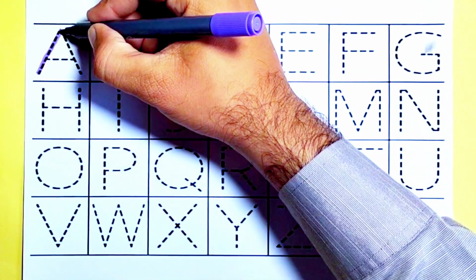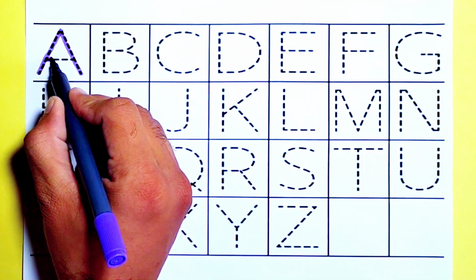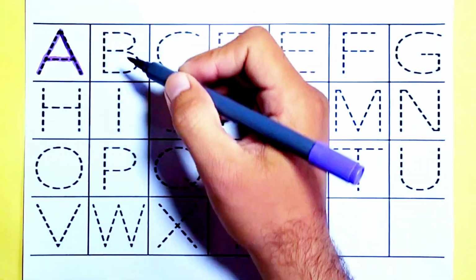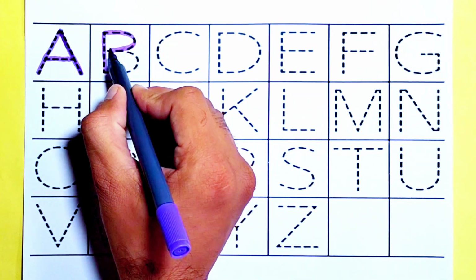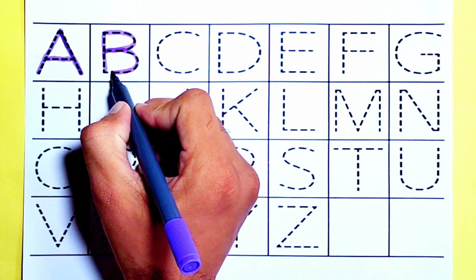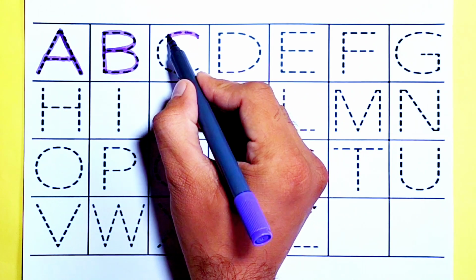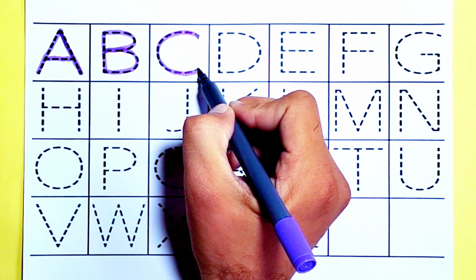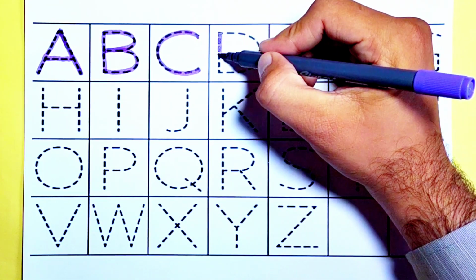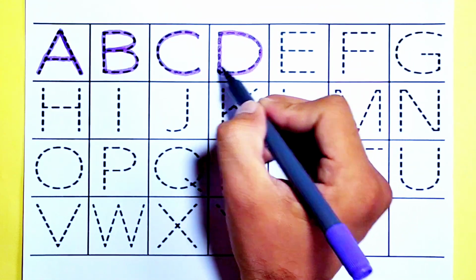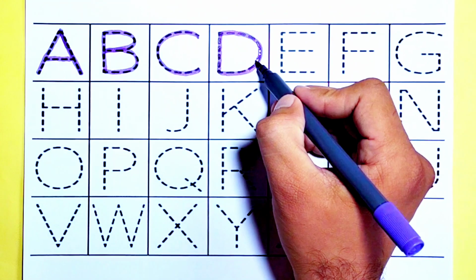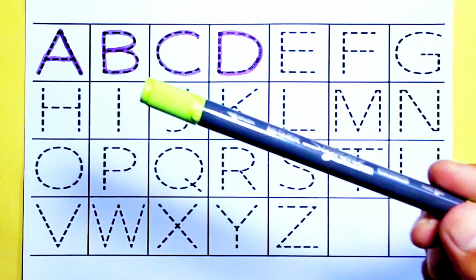A for ant. B for bag. C for cartoon. D for donkey. Light green color.